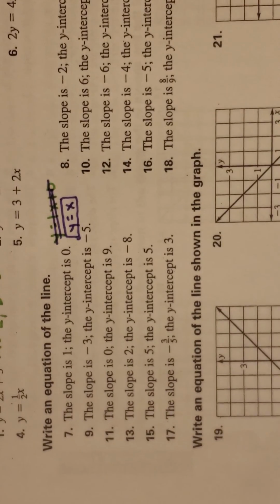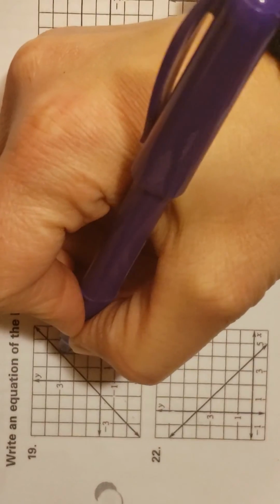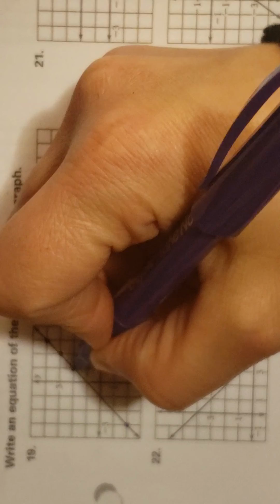And then at the bottom, this is where you're just going to write equations of the lines. None of them are too tricky, but you'll notice that there are no dots on there like your notes had. So you can choose your own dots, and it doesn't matter which dots you choose. So like in 19, you could choose this dot and this dot. Or you could choose this dot and this dot. It doesn't matter.